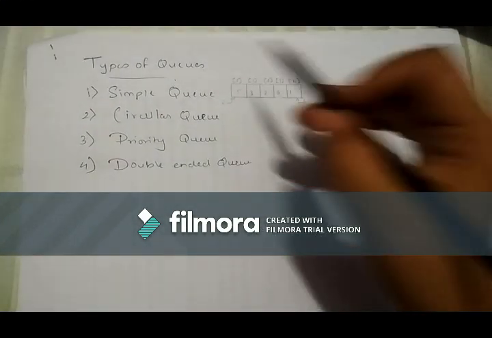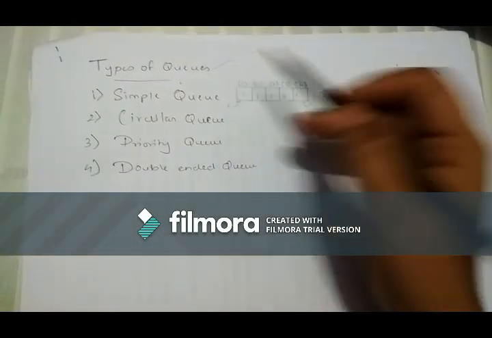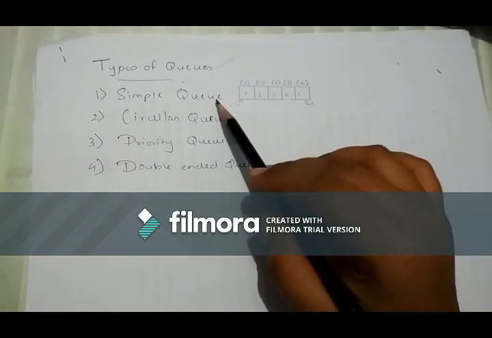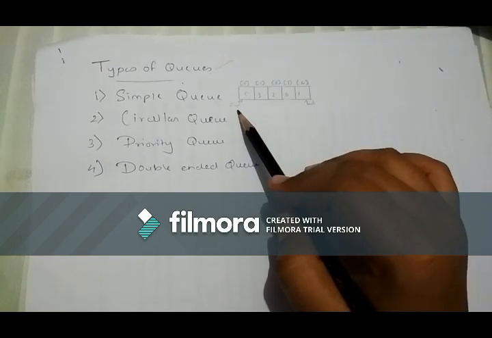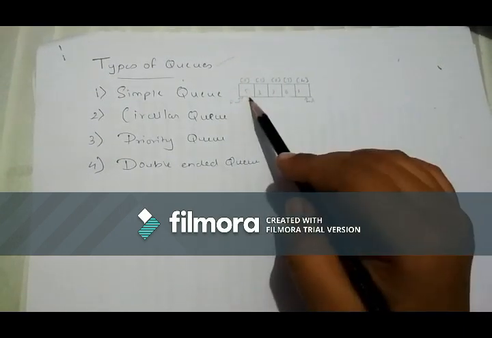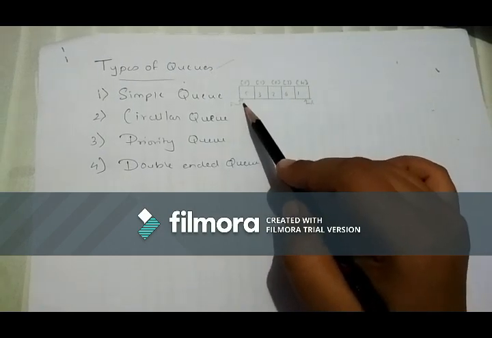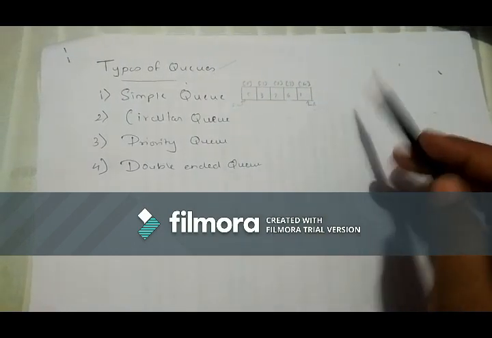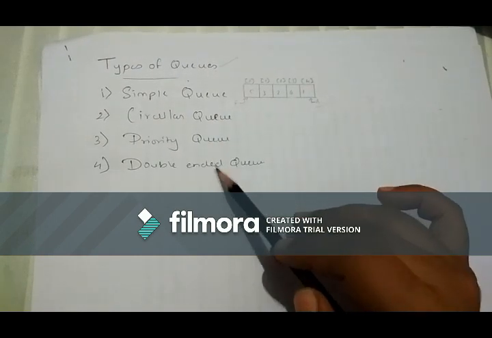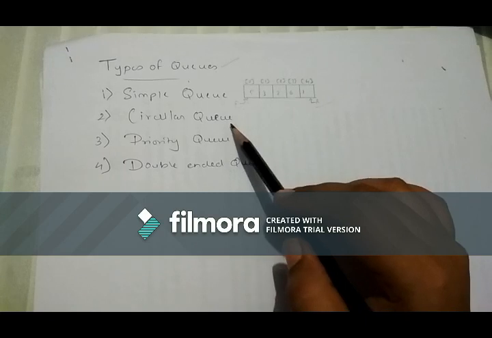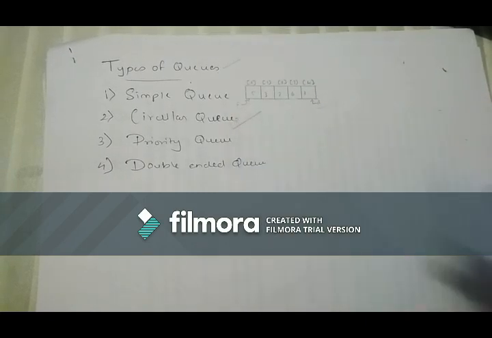Let's see the types of queue. There are basically 4 types of queues. First is the simple queue that we have seen, a simple queue with a front end and a rear end. The other 3 types of queues we have to discuss. So let's discuss the circular queue first.